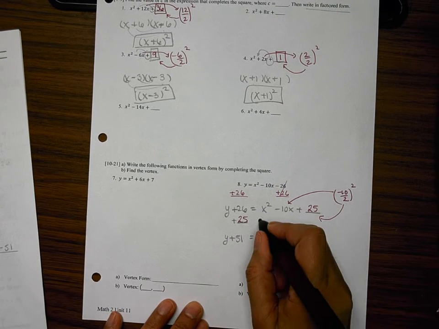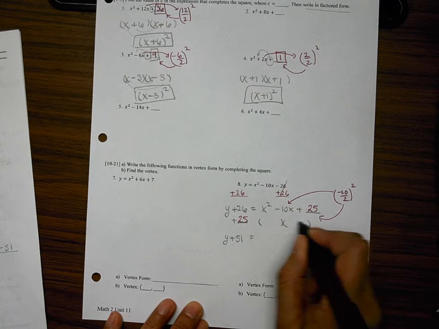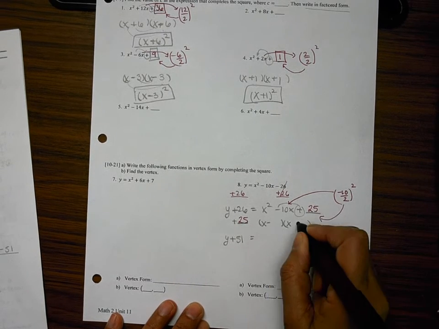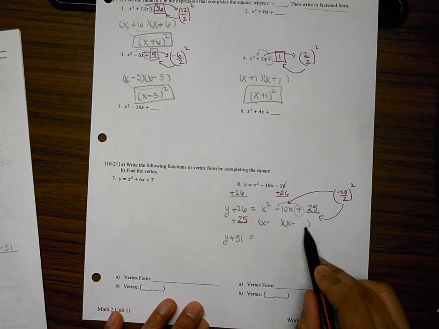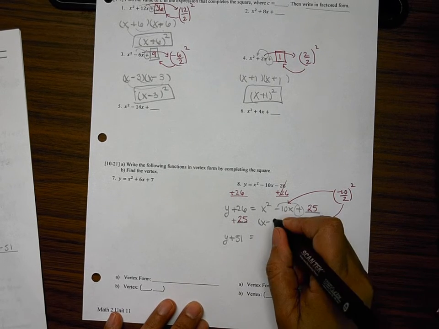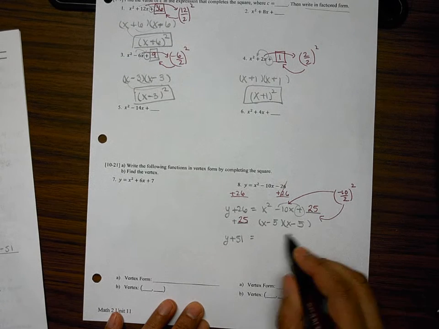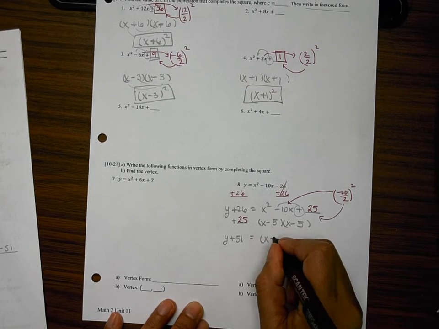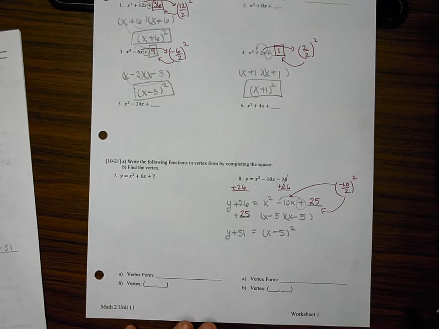And now I am going to factor this just like we did previously. X into x, I know the two signs have to be the same. The neighbor tells me they are both negative. Two numbers that multiply to 25 that are exactly the same, 5 and 5. And if you do your inside outside, you do get the negative 10x, so x minus 5 quantity squared.